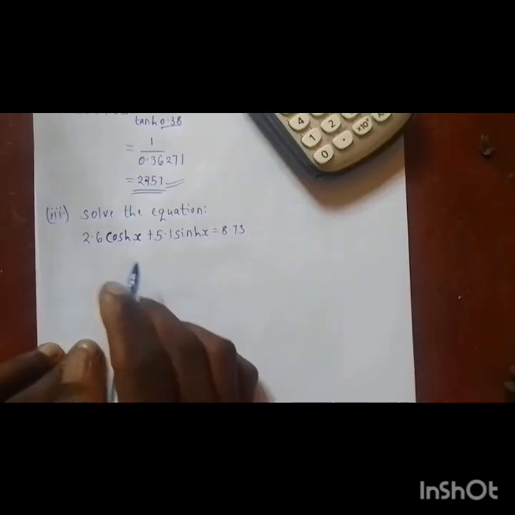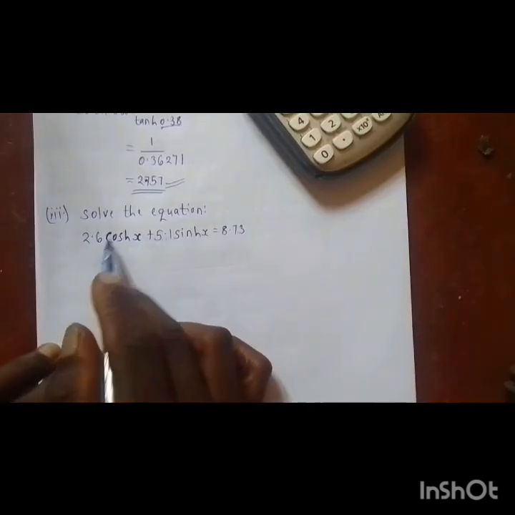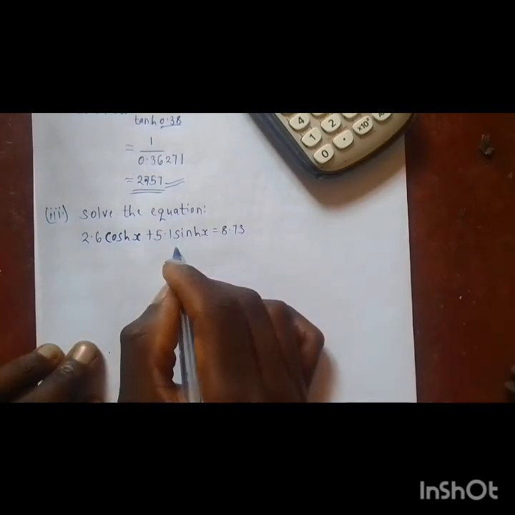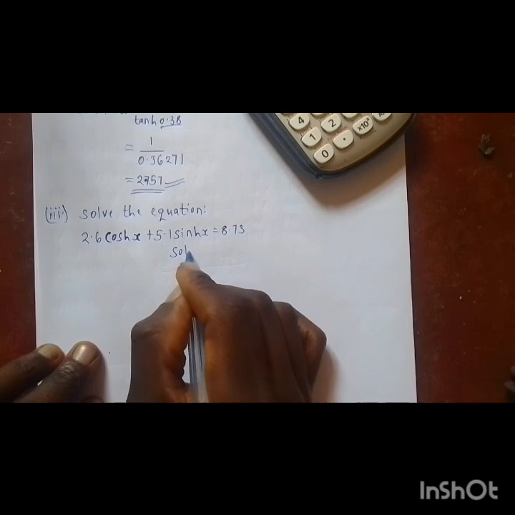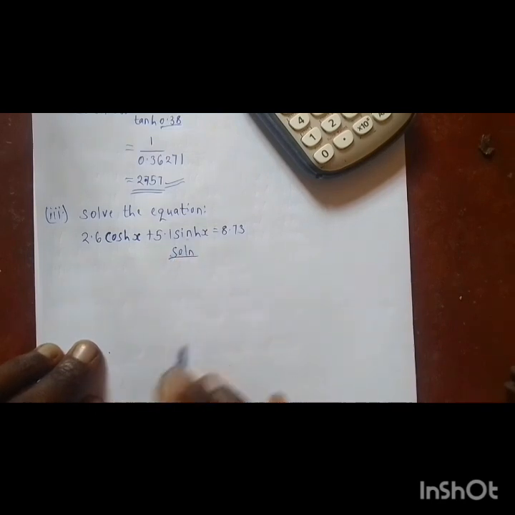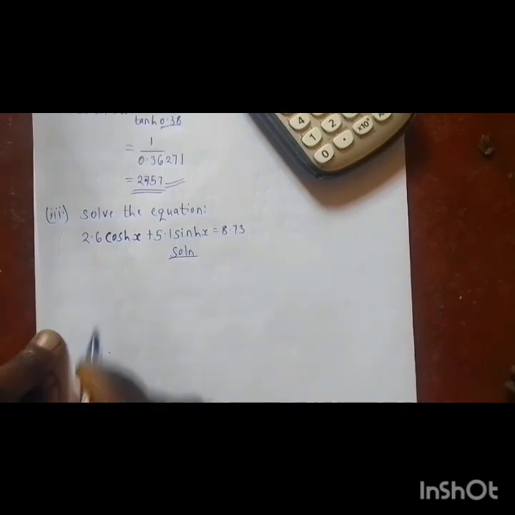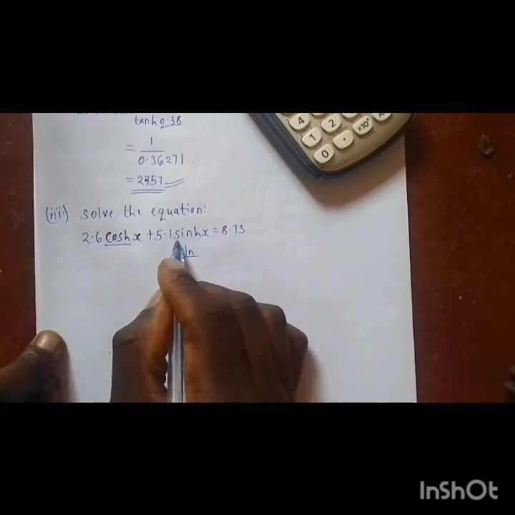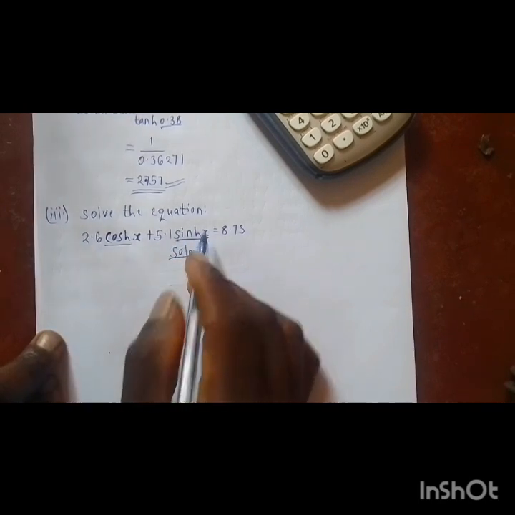So you may also be asked to solve an equation of this form. Let's see how to handle it. The first step is to express these hyperbolic expressions in their correct form.